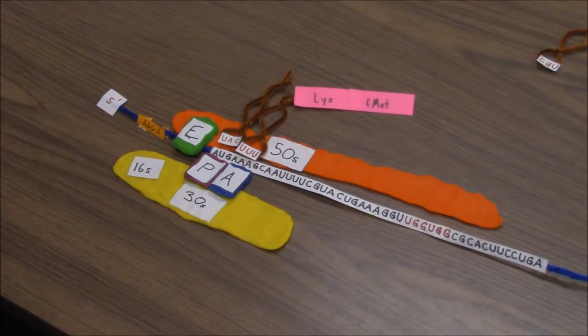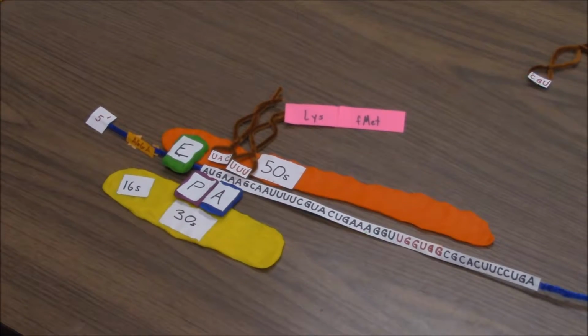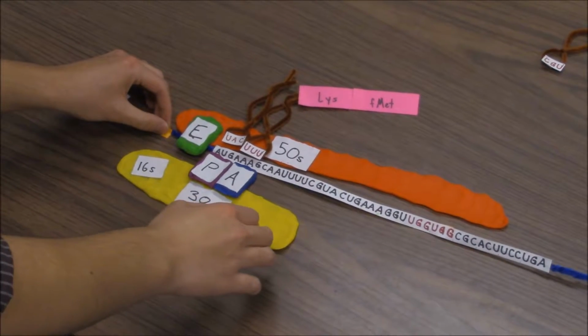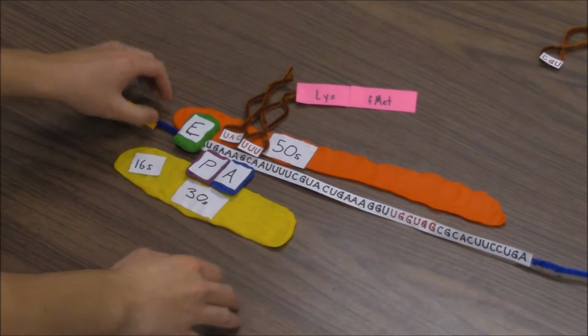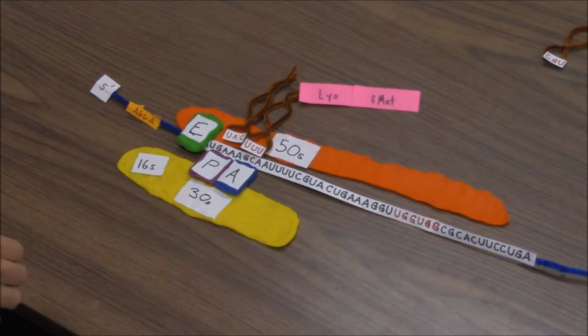Hello, I'm Long. I'm going to be talking about the third step of elongation. Here we have the third step of elongation. This step is also called translocation. It begins with the ribosome moving one codon in the 3' direction. This part requires elongation factor G and GTP for hydrolysis.